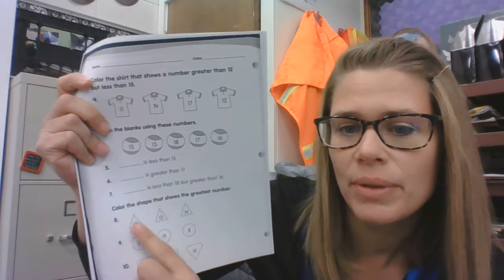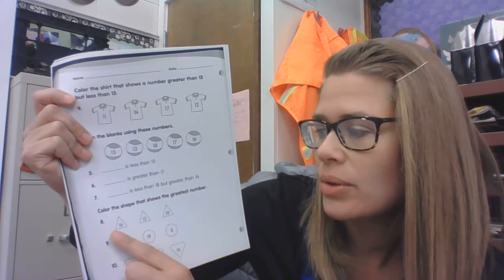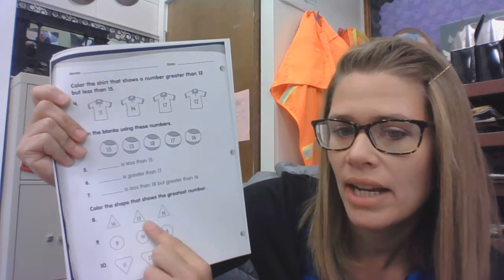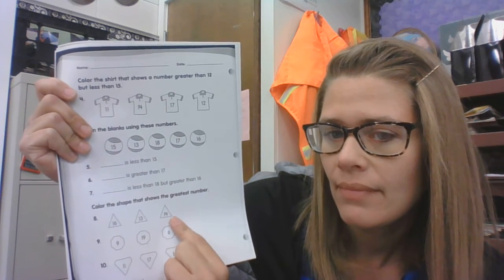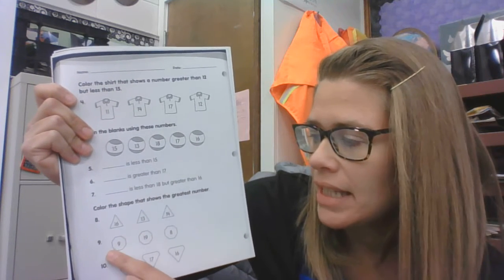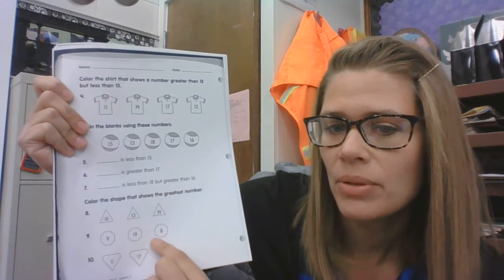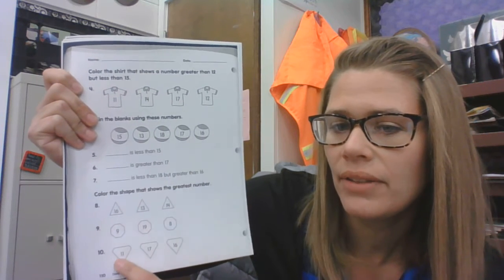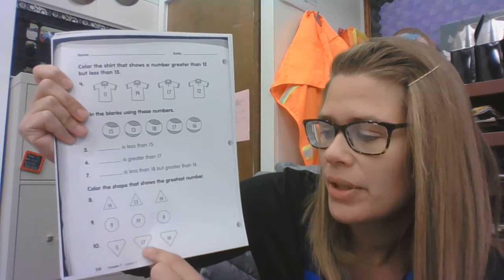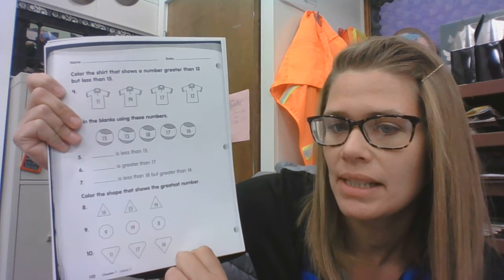Okay, and then down at the very bottom, you've got 3 numbers on the triangles. Can you circle the triangle number that shows the greatest number? Which one of these triangles has the number that's the greatest? Go ahead and give that a circle. Okay, and then down here, which one of these numbers is the greatest? Can you circle the number in this shape that is the greatest? And for your last one, circle the number in this shape that is the greatest. So which one of these 3 numbers is the greatest?